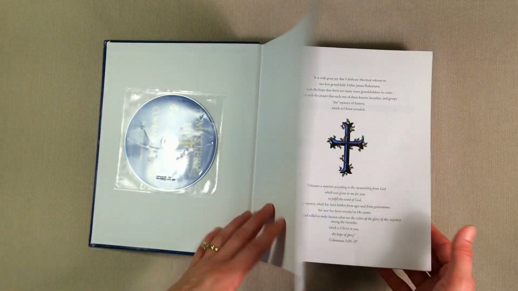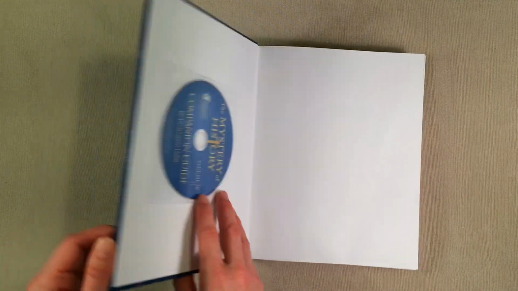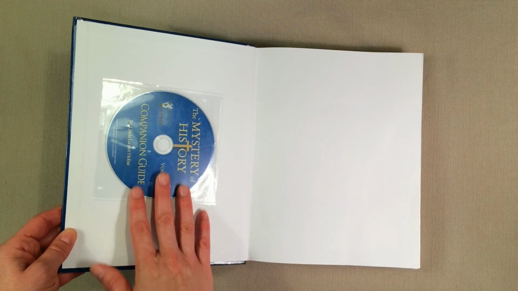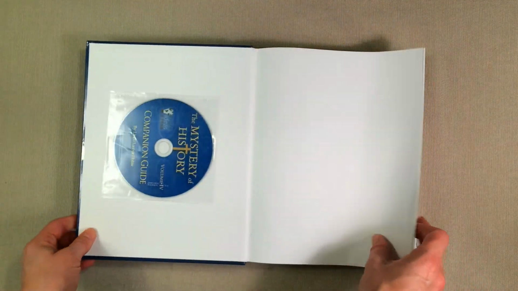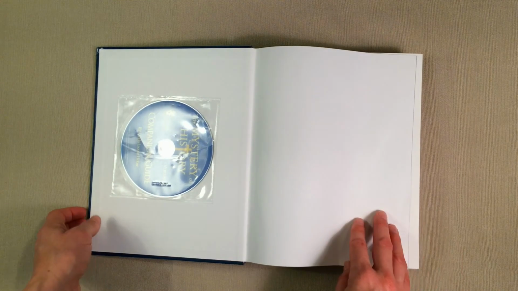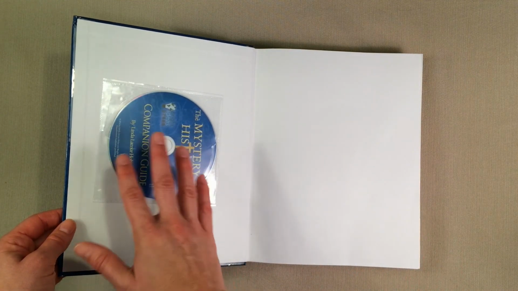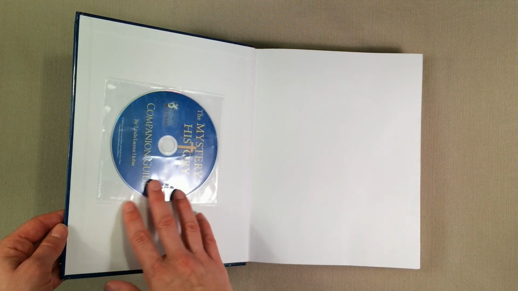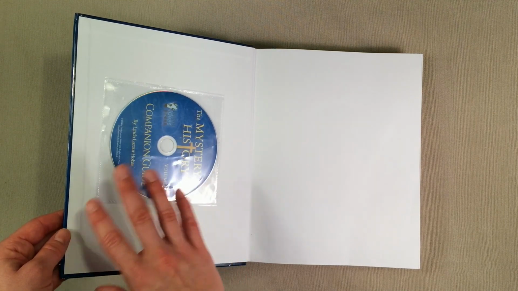Now, something that this one does come with is the companion guide. So when you buy Volume 4, the companion guide is included, and you don't need to buy anything else. You get these nice colorful lessons in a hardback book, plus the companion guide that's going to have the pretest, the quiz, the exercises, all the worksheets you need, all the maps you need to do the map work, the timeline, all of that.